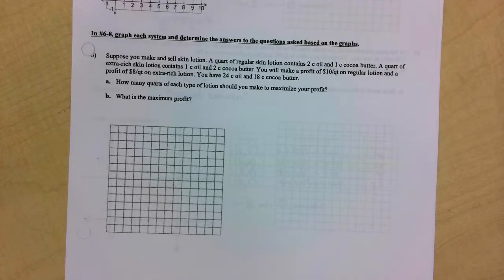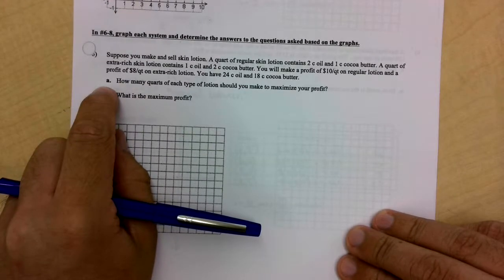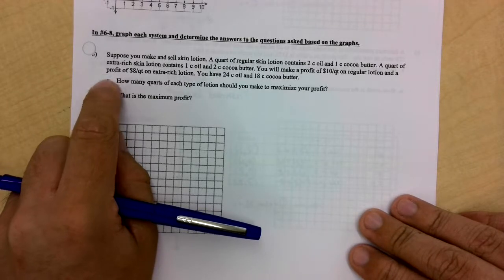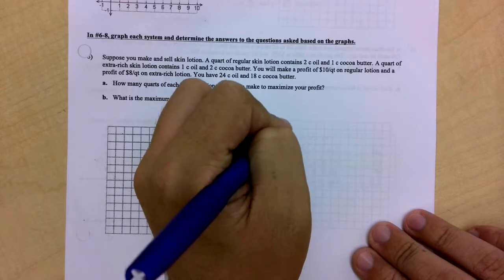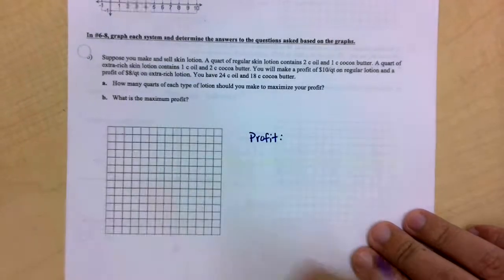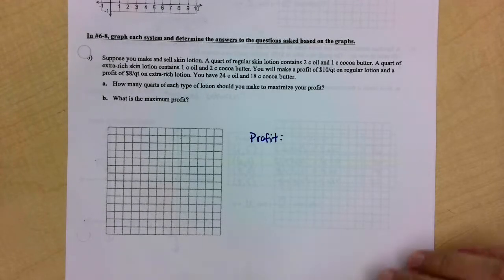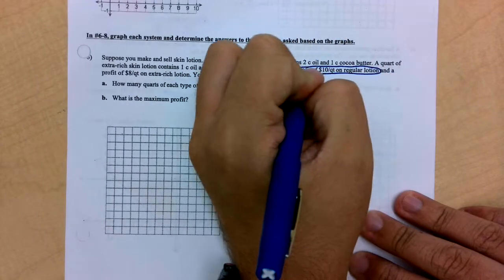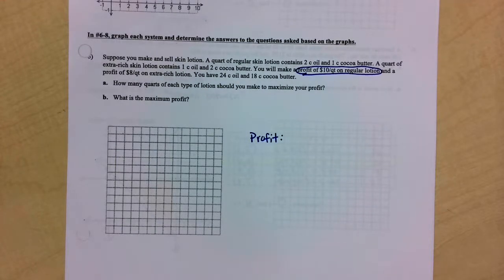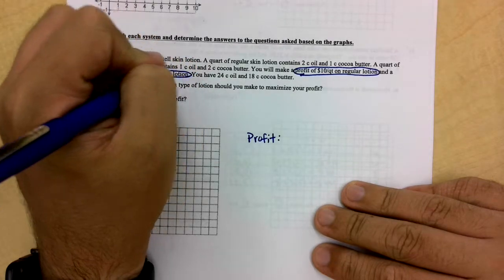A good spot to start with the word problems is the profit function. So these parts here are kind of the final answer, the A and B. It has you write it in 2 parts. But a great start with the word problems is the profit function, your objective function. So with the profit, you've got to be thinking here. What are you getting profit on? You are getting a profit on the regular lotion as well as you are getting a profit on the extra skin lotion.